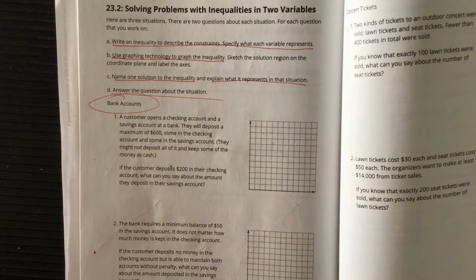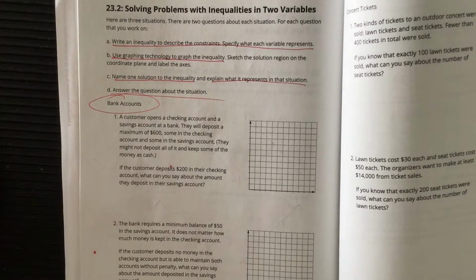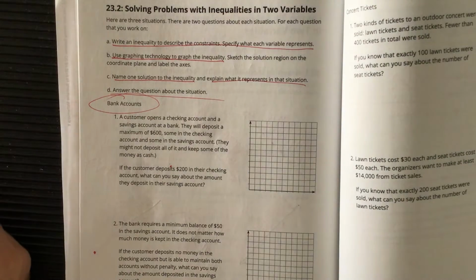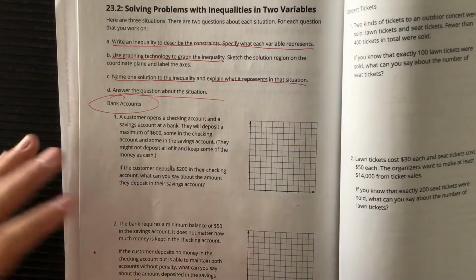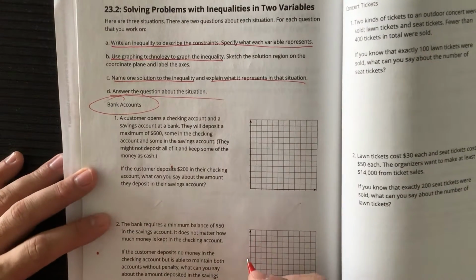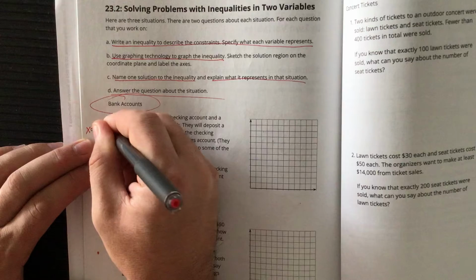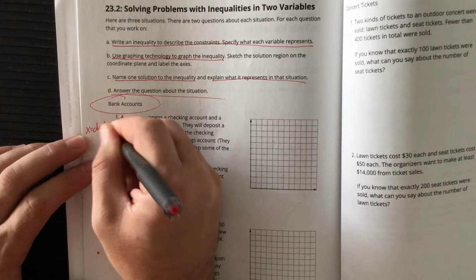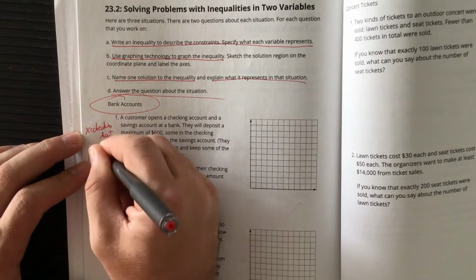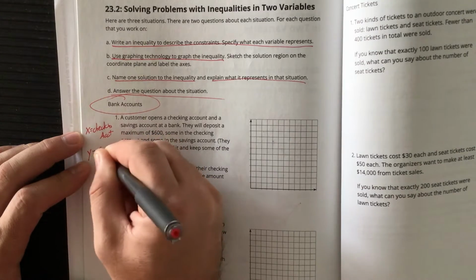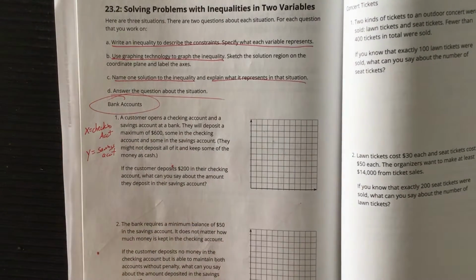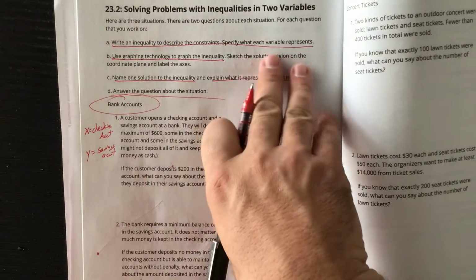So let's do the first one together. Amy, would you read it, please? A customer opens a checking account and savings account at a bank. They will deposit a maximum of $600, some in the checking account and some in the savings account. They might not deposit all of it, keeping some of the money as cash. If the customer deposits $200 in their checking account, what can they say about the amount that they deposit in their savings account?